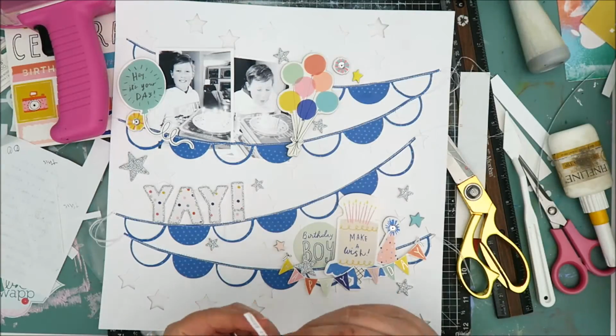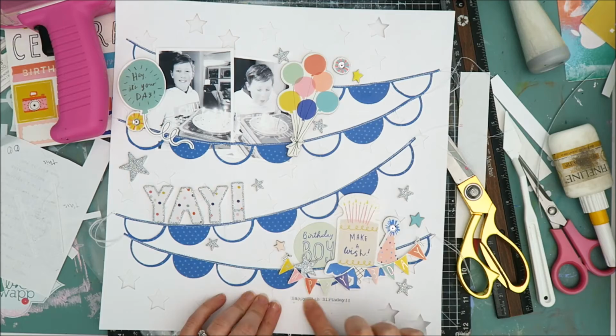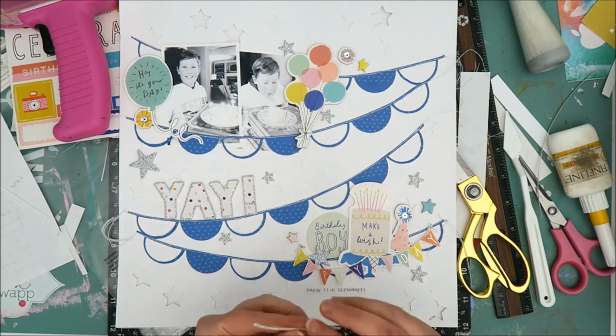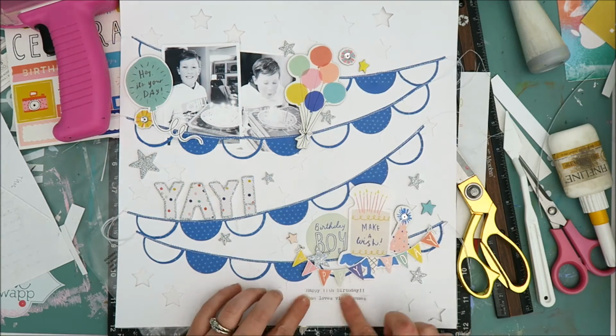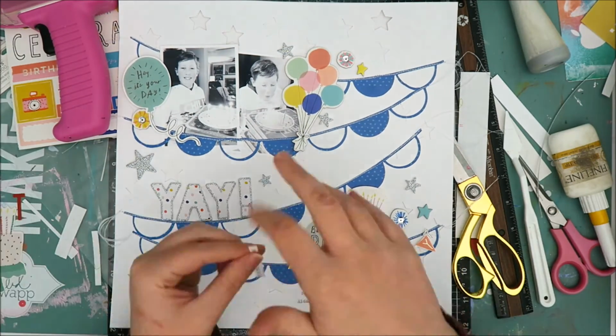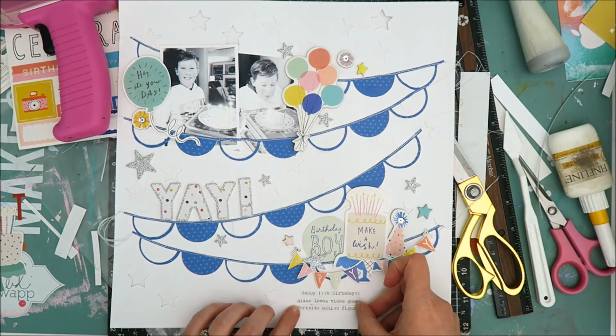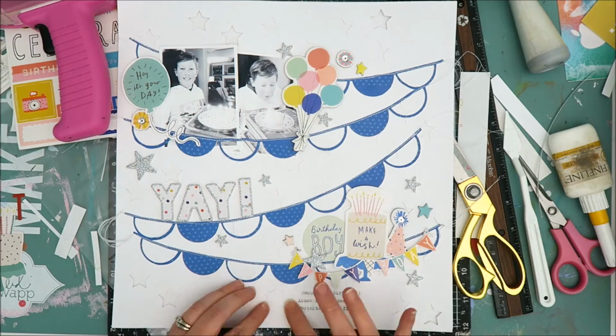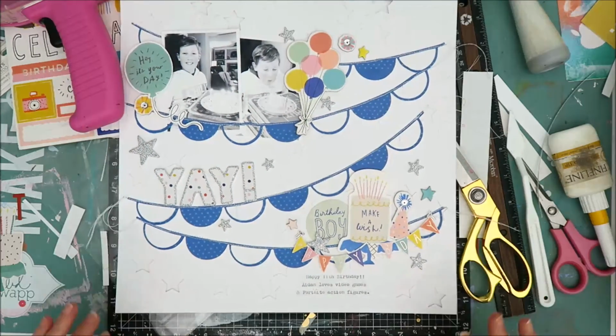I am going to add a few lines of journaling. I don't talk too much about what I just mentioned. I more or less just tell him happy birthday, and I just put the things that he was interested in at this age, or the things that he was wanting for his birthday. I did use my We Are Memory Keepers typecast typewriter to type that journaling out, and then I just cut it into some thin strips, and I'm just going to add it underneath that embellishment cluster.